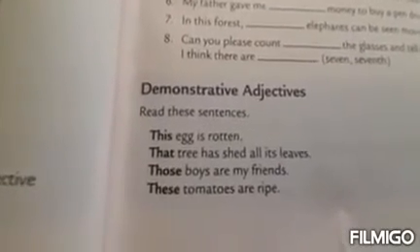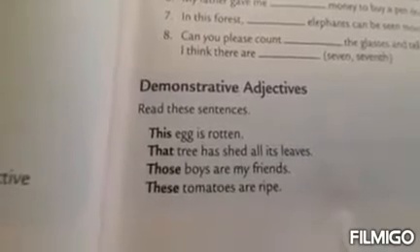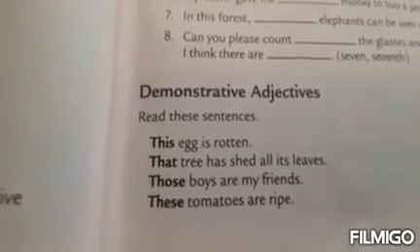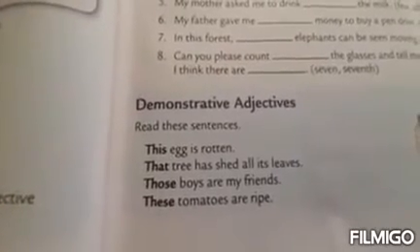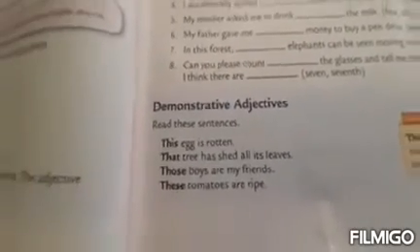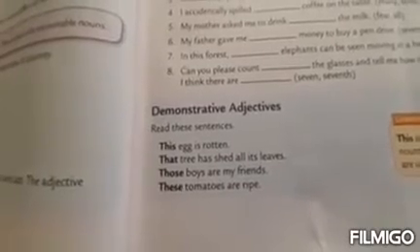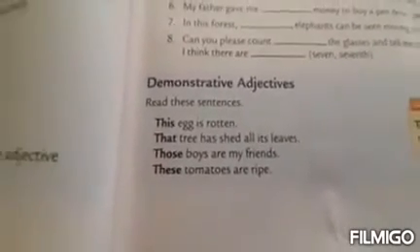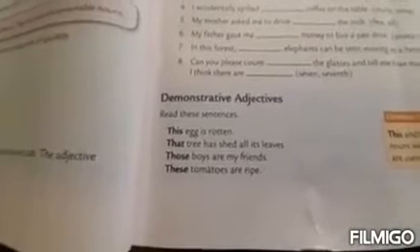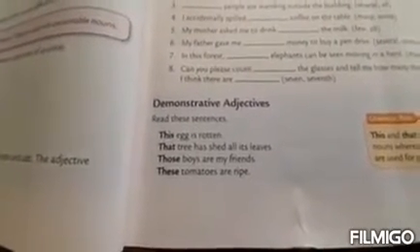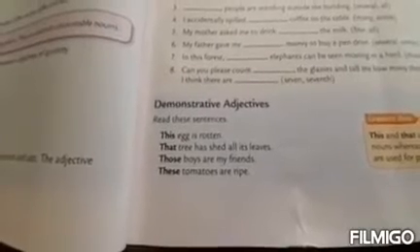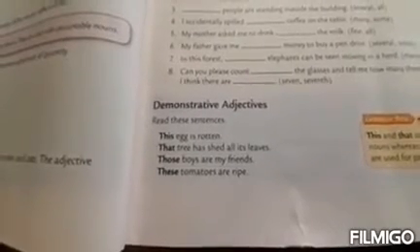Next, that tree has shed all its leaves. The person telling this sentence is pointing to a thing which is far from him and saying that the tree has shed all its leaves.